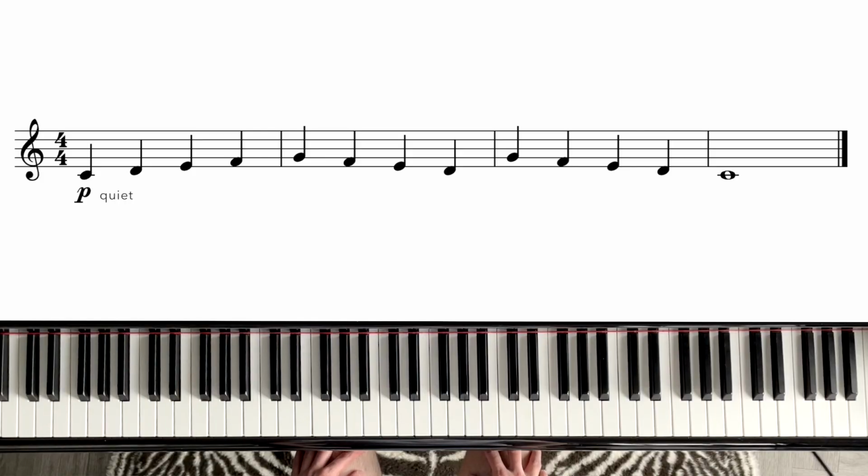So now that we understand all of these terms, let's have a look at a couple of examples to demonstrate how this actually sounds, and you can practice those as well. So let's start with the first phrase. As you can see, it says P, quiet, and it's just a 5-note scale going up and then down, and finishing on the C. So we're gonna start on the C and play it as gently as we can.